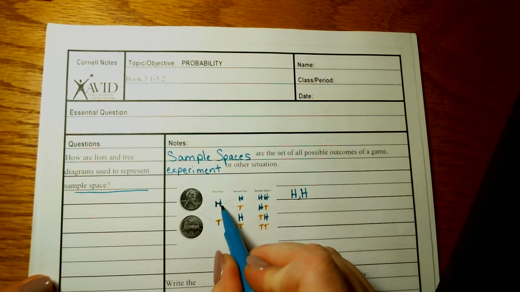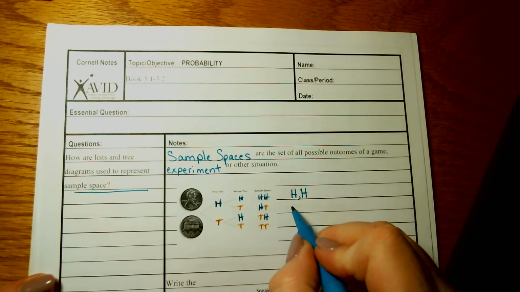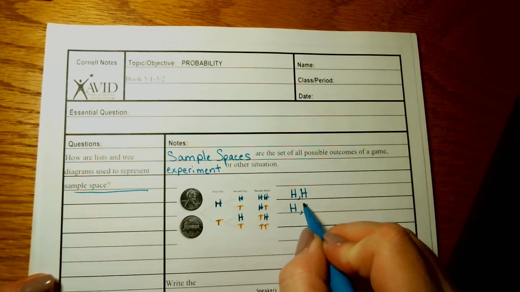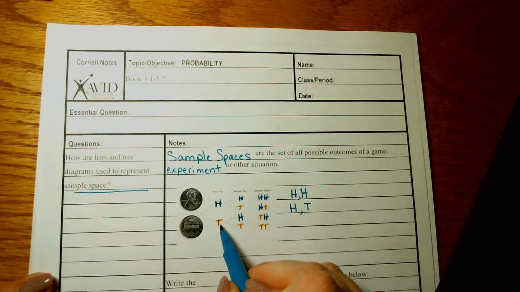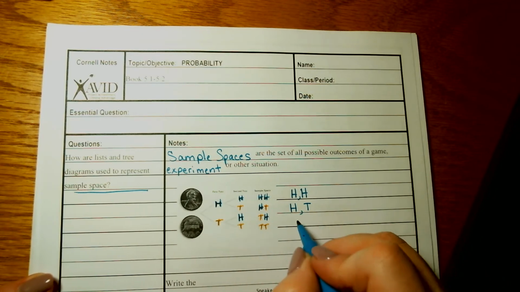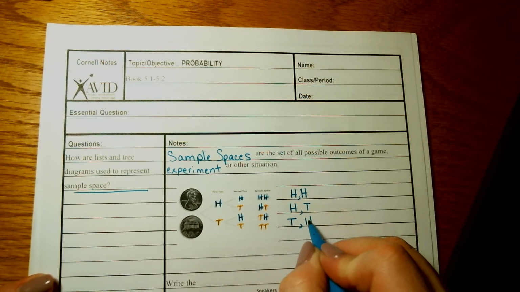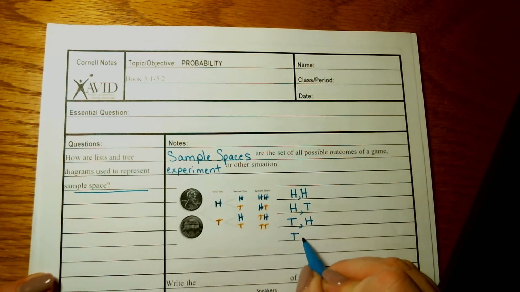You also could start with heads the first time, but then get tails the second time, which leads you into heads, comma, tails. If you had a tails the first time, the second time you could get heads, and that gives you tails, comma, heads. And if you had tails the first time and tails the second time, then you would get tails, comma, tails.